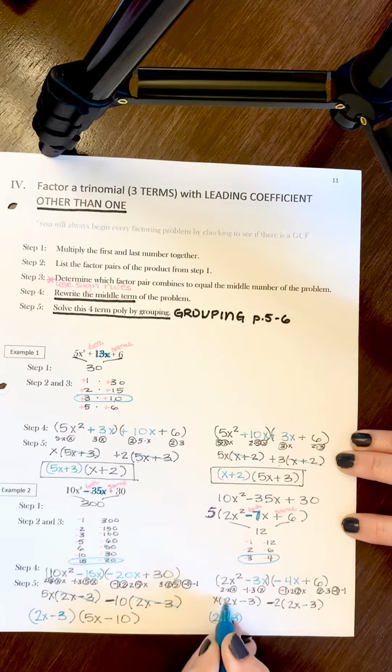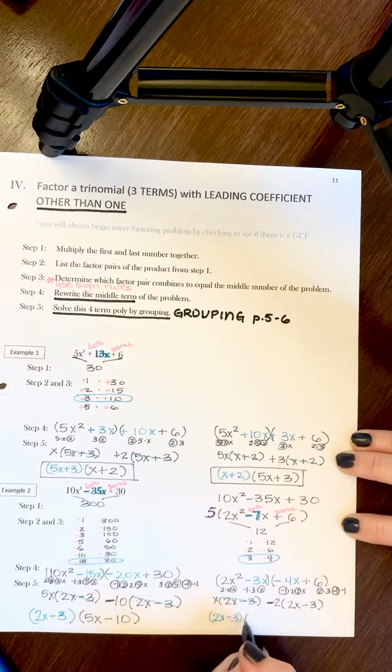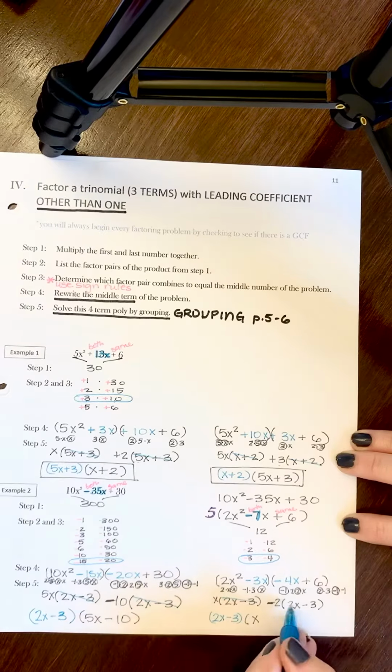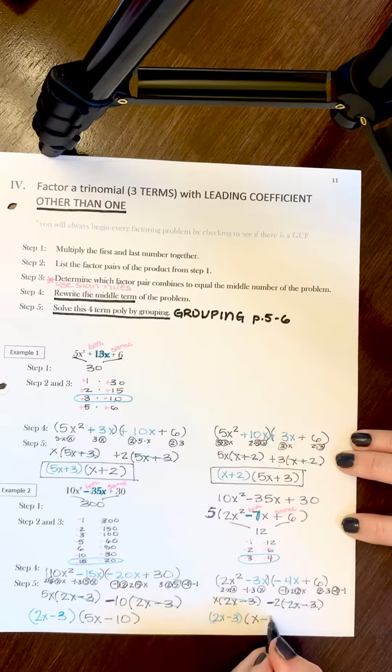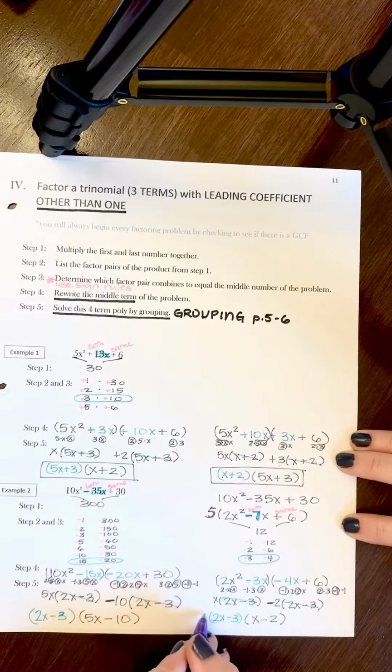I'm going to factor out the binomial from the first group, and I'll be left with an x. Factor out the binomial from the second group, and I'll be left with a minus 2. And then don't forget, we had a greatest common factor of 5. This is the correct answer.